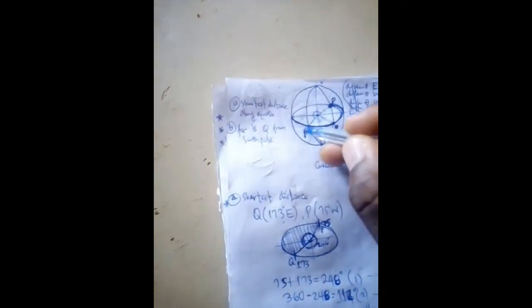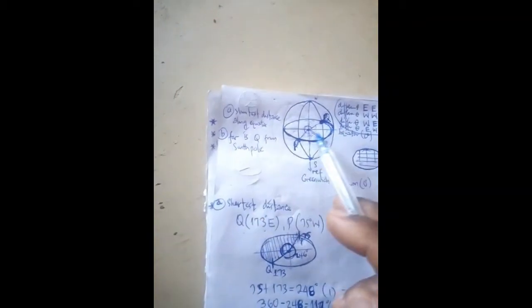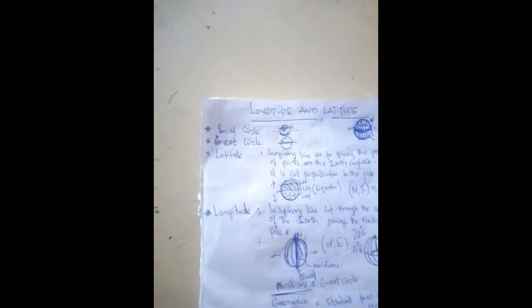And come to this point, which is our reference point. This is Q, this is P. So Q is 173 degrees east. Is that so? No, Q is 75 degrees west.